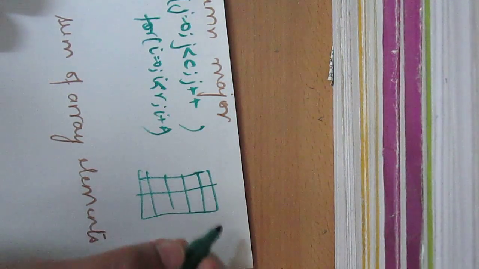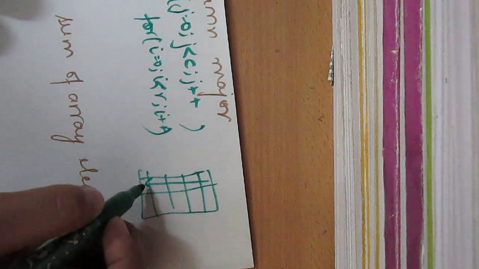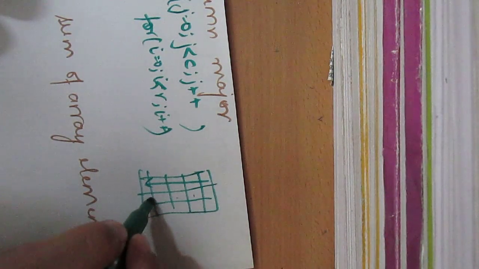We have the array. First we'll access this particular column, every row of this column, and then every row of this column. So this is column wise. Okay.